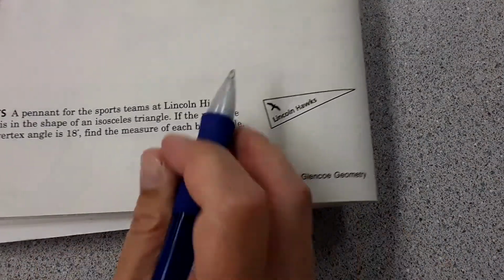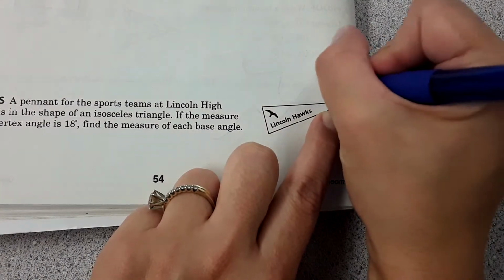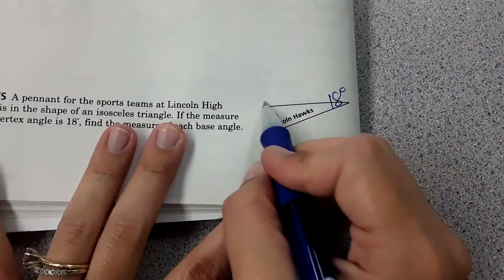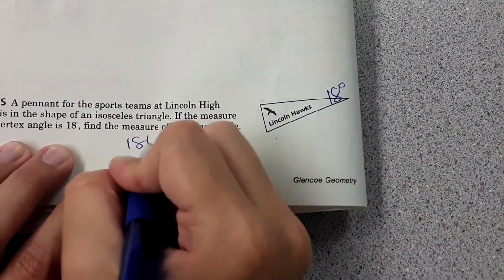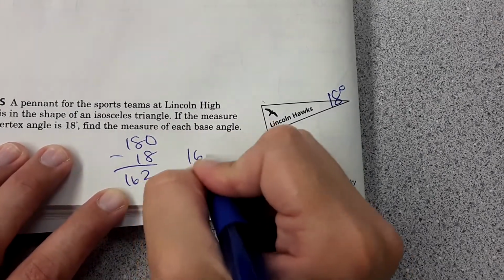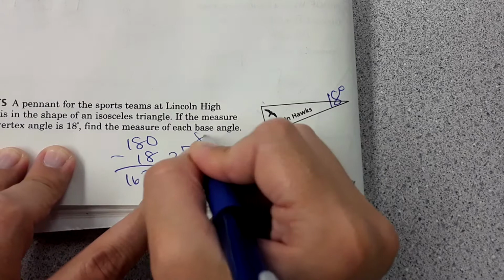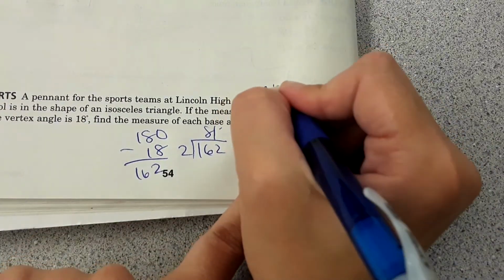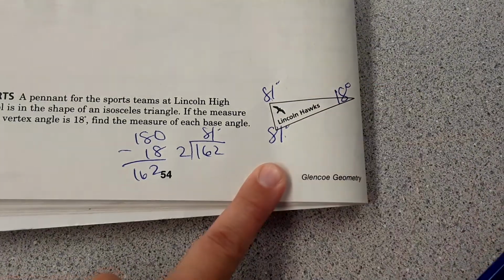11, this one here, it says the vertex angle is 18 degrees. What are the base angles? 180 minus 18 is 162. 162 divided by 2 is 81 degrees. So each base angle is 81 degrees.